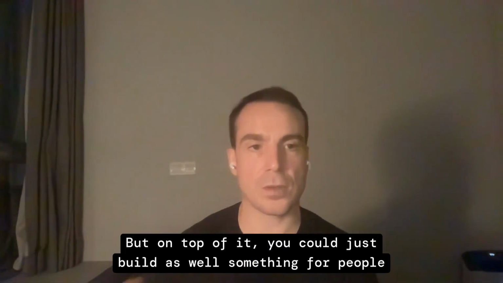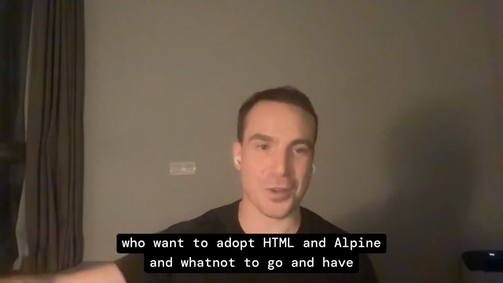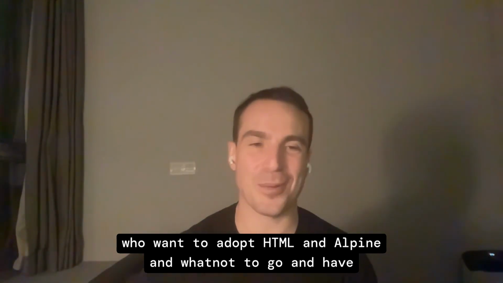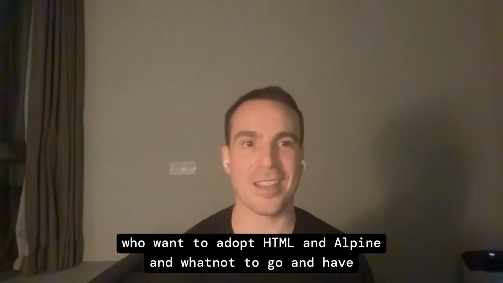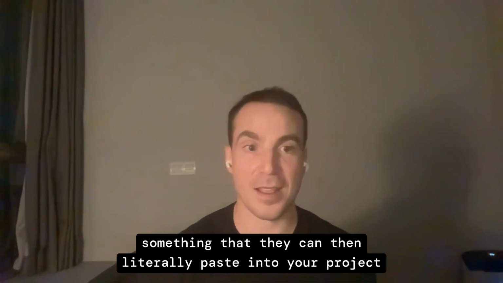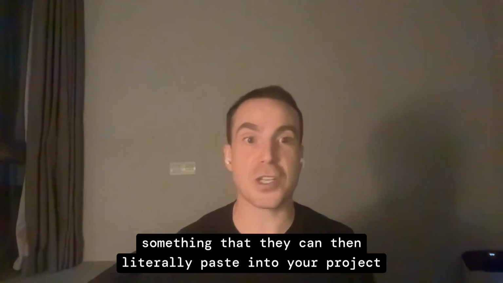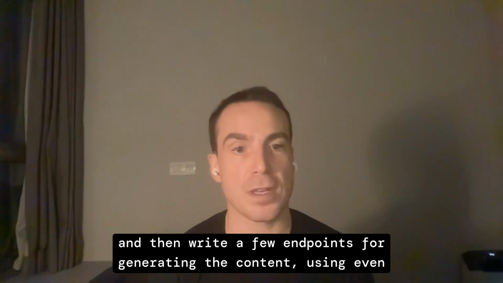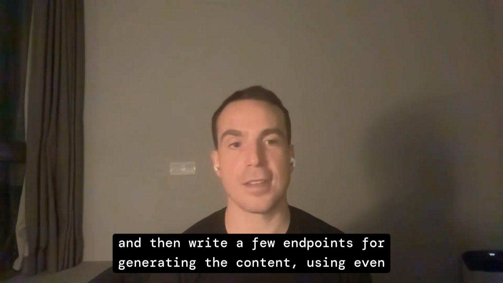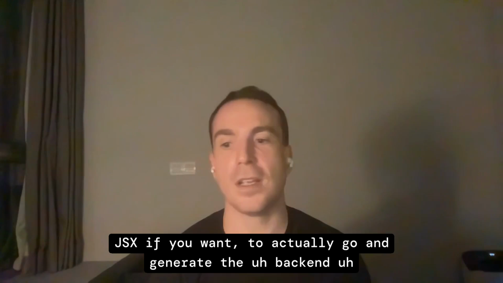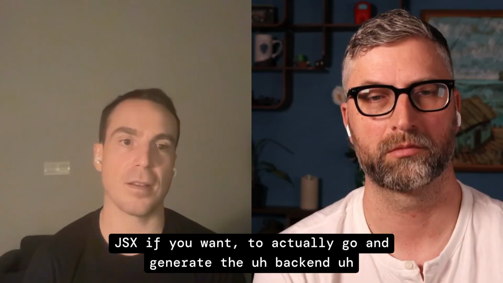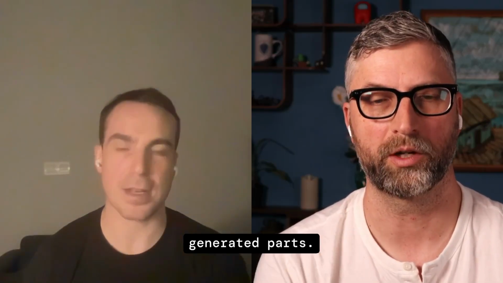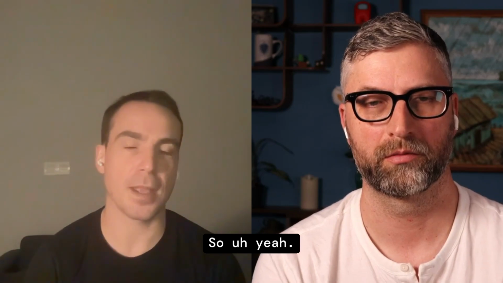On top of that, you could build something for people who want to adopt htmx, HTML and Alpine and whatnot, something they can literally paste into the project and then write a few endpoints for generating the content. Even using JSX if you want, to generate the backend parts, right?